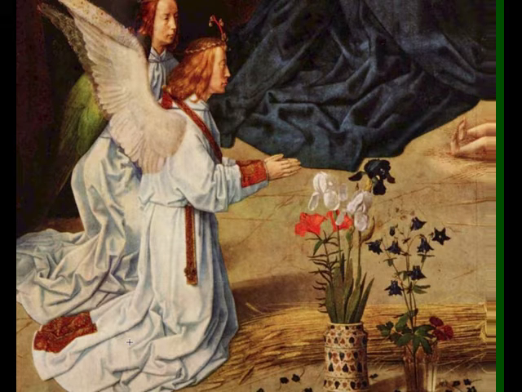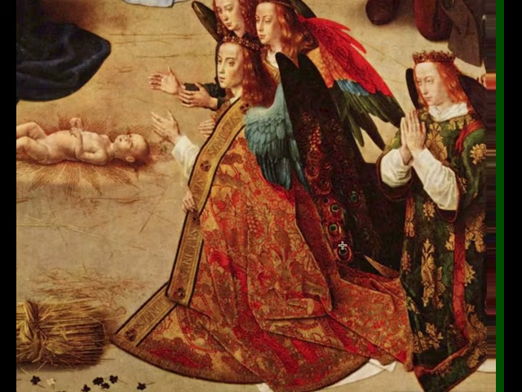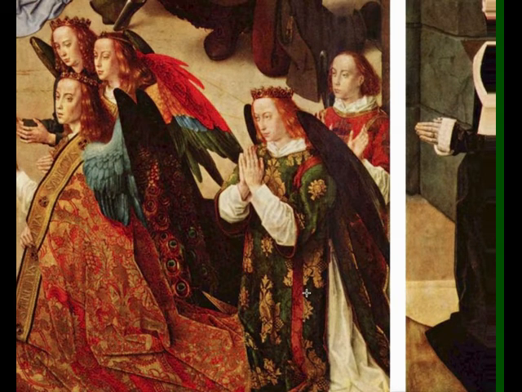It's not even indicated. And this figure is also in a crouching position where the knee is above the ground, but the feet are not indicated, and so you can't see exactly what pose they're in, and it seems like a little bit of an awkward pose. And here, this cope that this angel is wearing is covering up all of that, so as to hide some of that awkwardness.